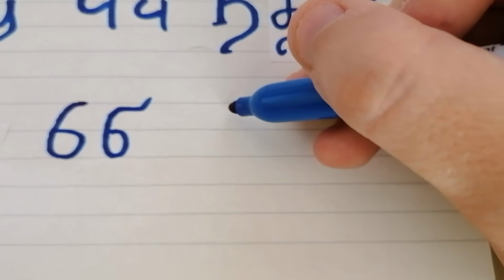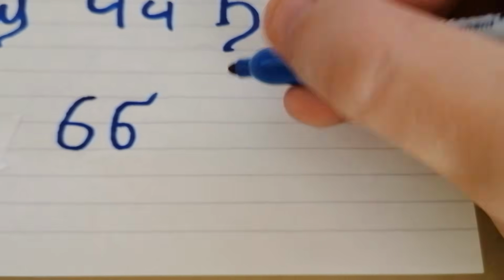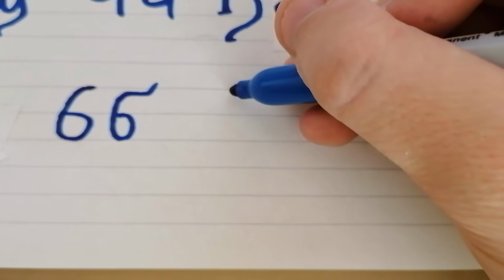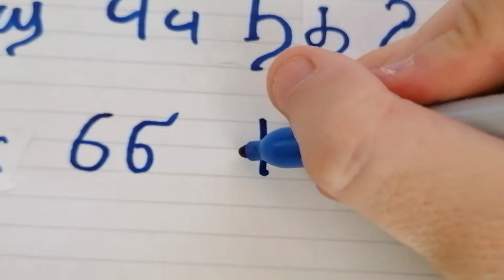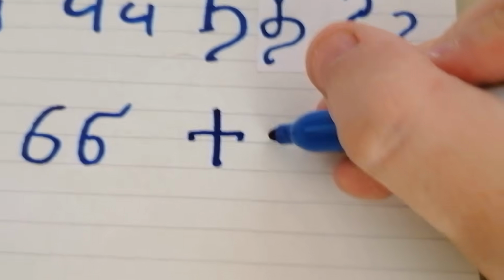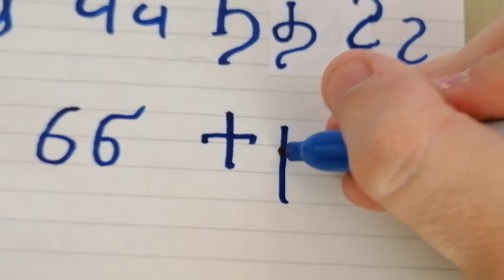And then there is this letter, T. I'm going to write the simpler version of the capital letter because it's more common in handwriting, and it looks like this. And the lowercase is such, like that.